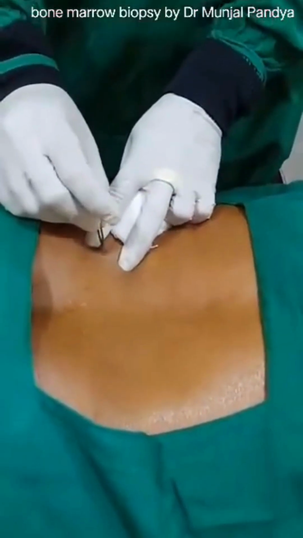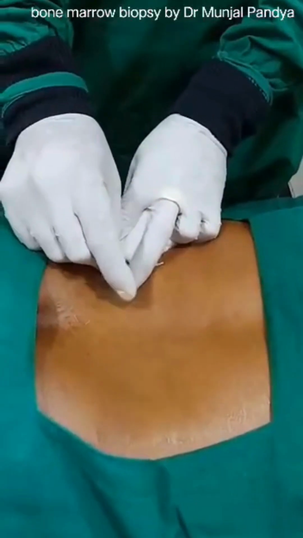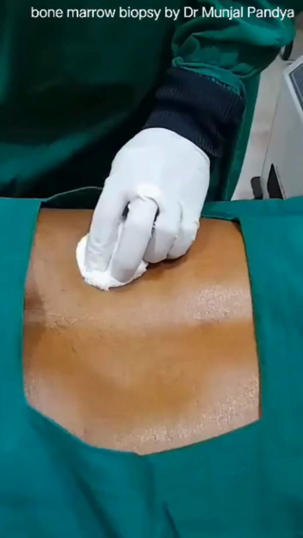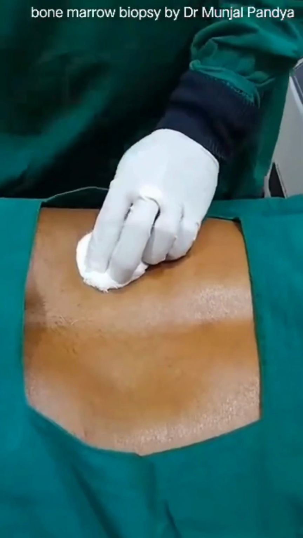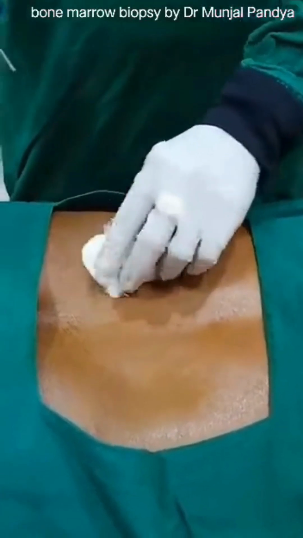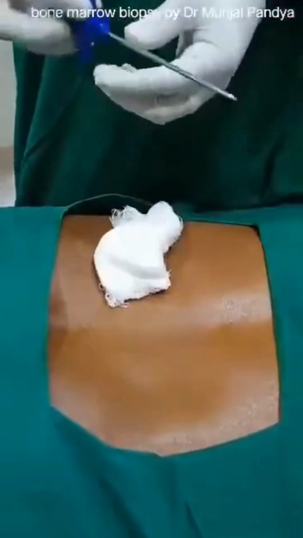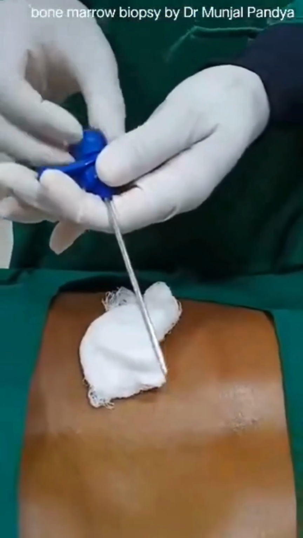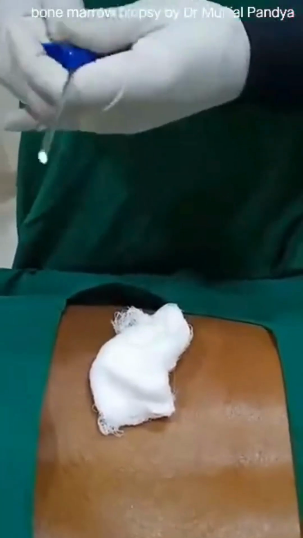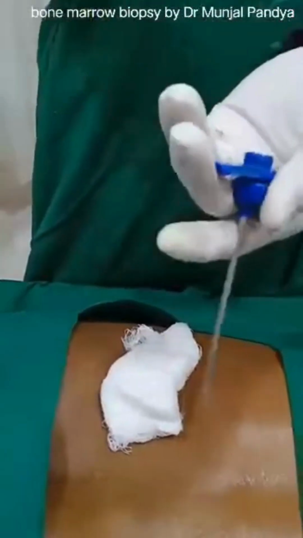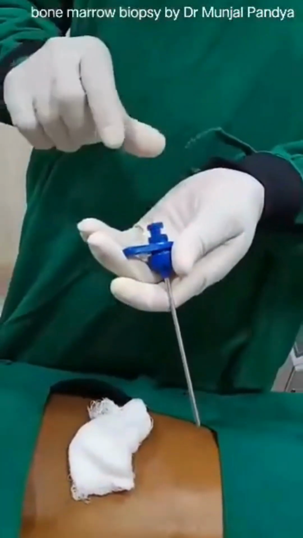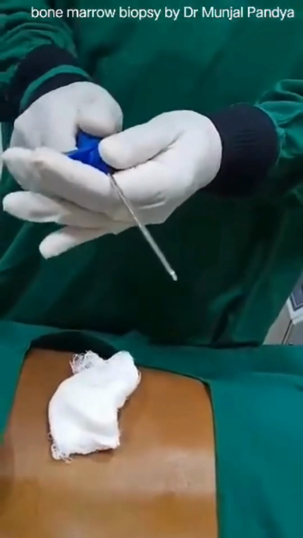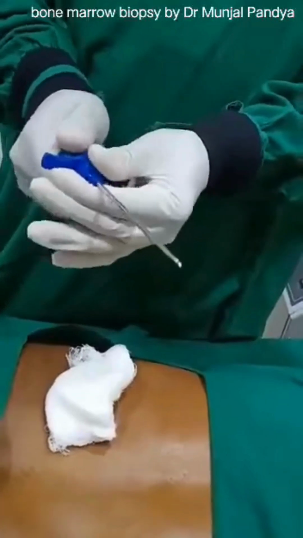So now I am going to give a small incision, which helps me to introduce my bone marrow needle into the bone and periosteum and reach the bone marrow. So this is a bone marrow biopsy needle. Before entering the bone, we have to check this needle, whether it is patent or not, whether everything is okay. So I am checking this bone marrow needle. It looks okay to me. This is a Jamshidi needle for adult size.